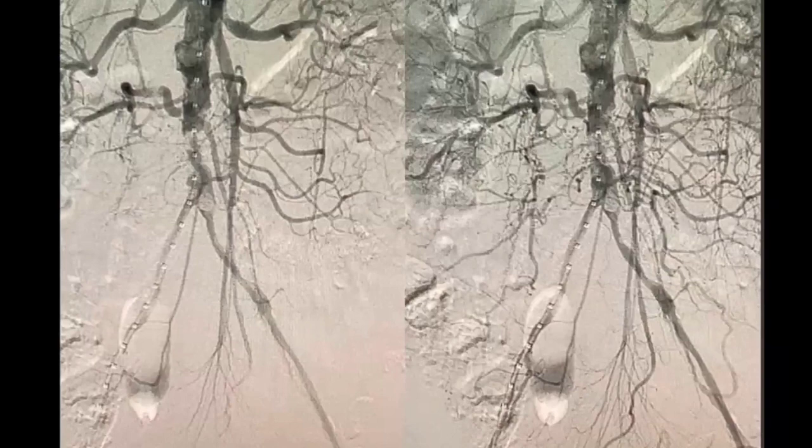Also, I feel like multiple collaterals have developed due to this narrowing of the lumen, distally. These are multiple collaterals that have developed due to this stricture and luminal narrowing. So this is all I can say.